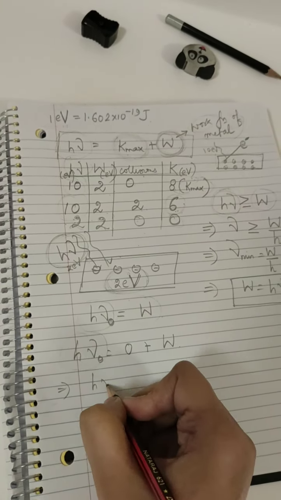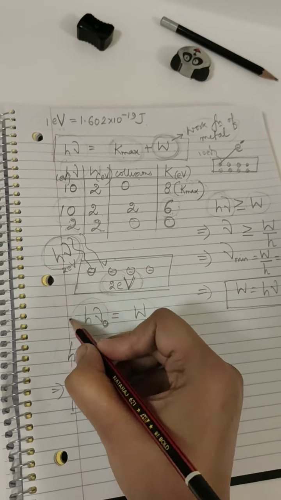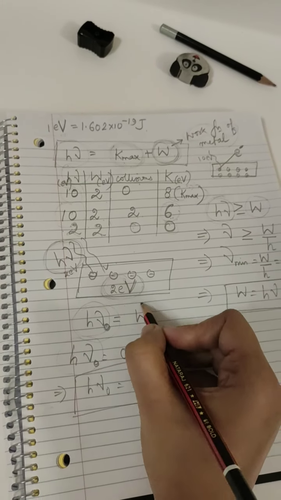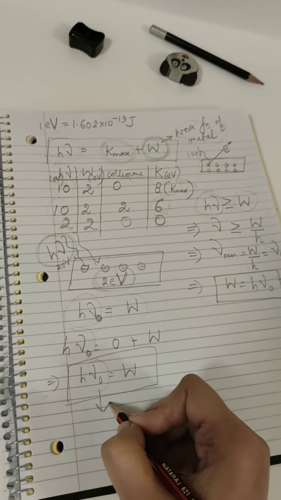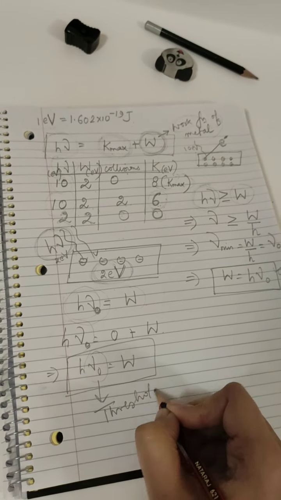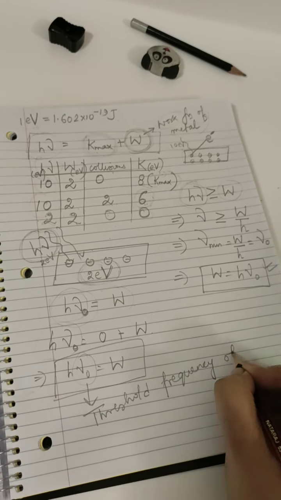So h nu naught is equal to W. This minimum amount of energy has a minimum frequency nu naught. h nu naught is equal to W. Okay, this minimum frequency of light is called the threshold frequency of the metal.